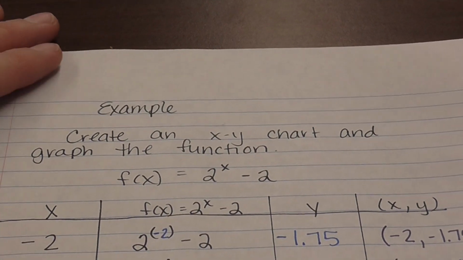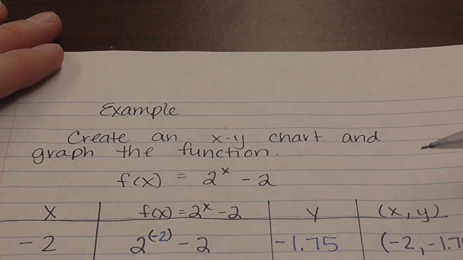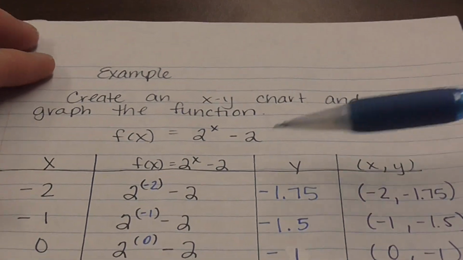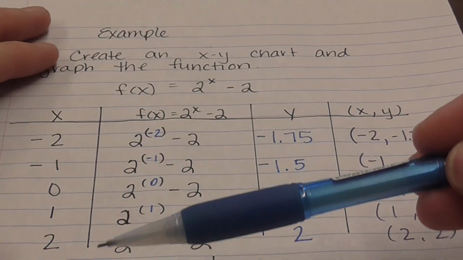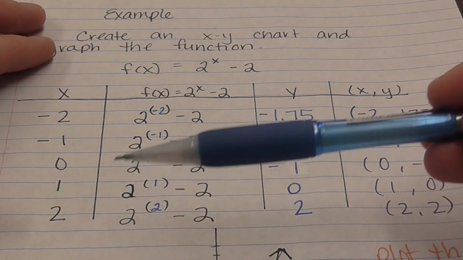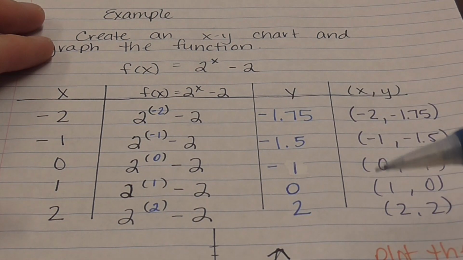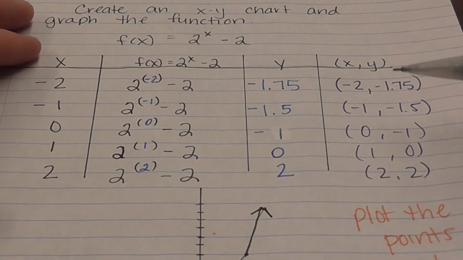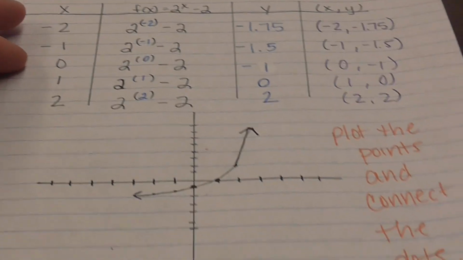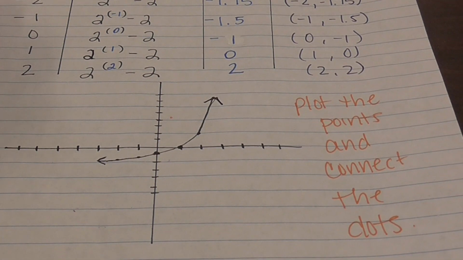One more example. Okay, here are your instructions. Create an XY chart and graph the function. Here's my function. Here's my XY chart with those numbers I pick. Plug them all in. Use your calculator. Here are my points. Plot them and connect the dots. Same thing every time.